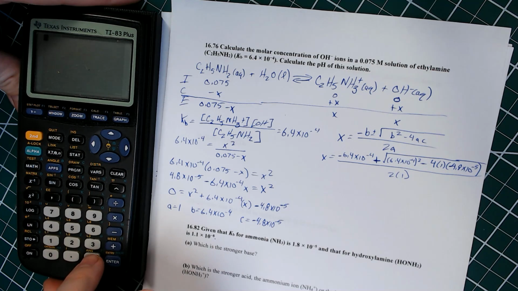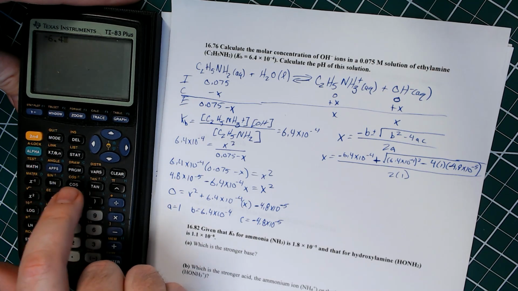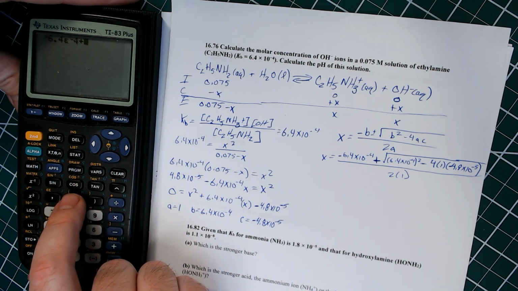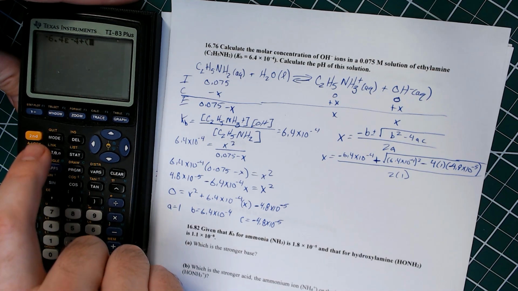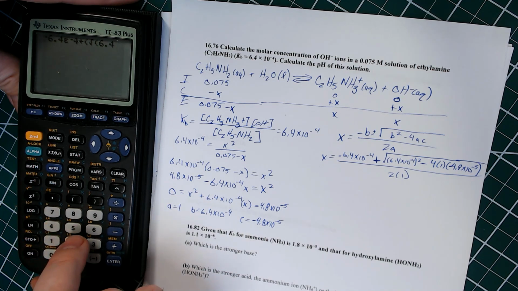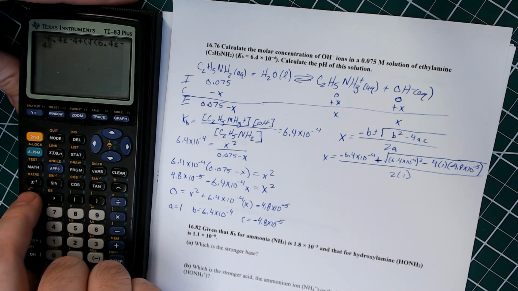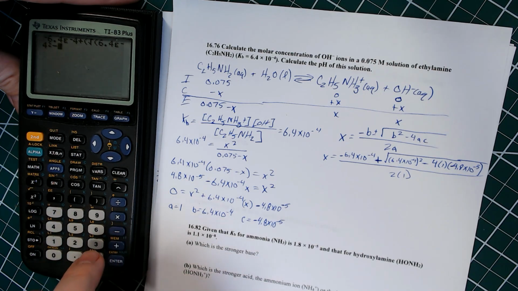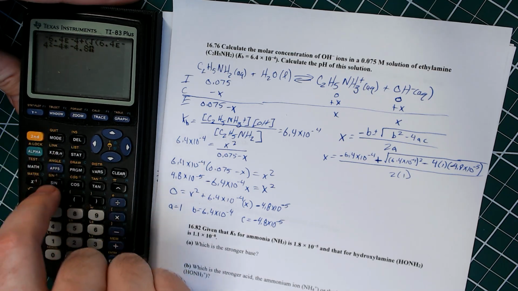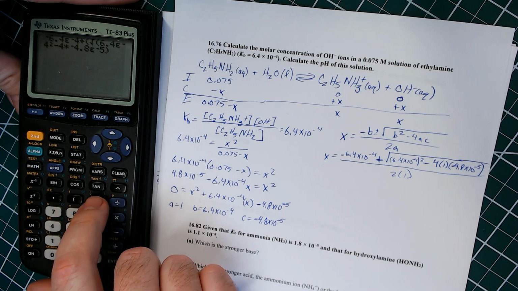So, negative 6.4 times 10 to the negative 4, plus, and I'm going to put this in parentheses, the square root of 6.4 times 10 to the negative 4 squared minus 4 times negative 4.8 times 10 to the negative 5, close parentheses, and close parentheses.